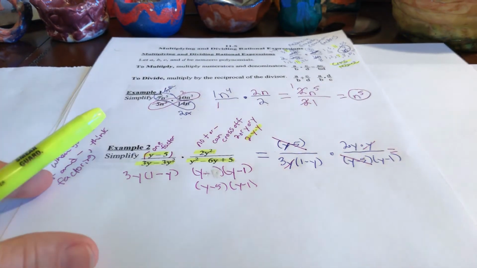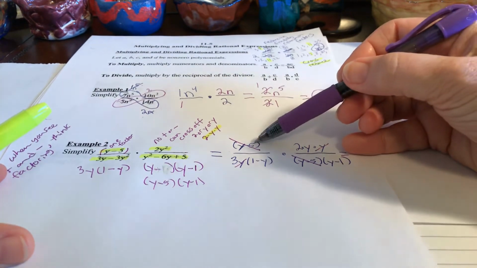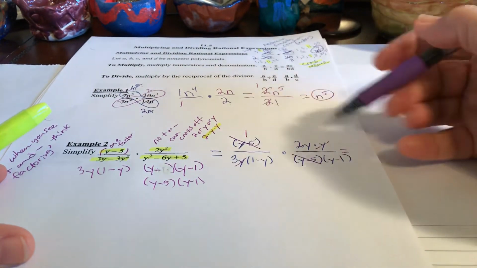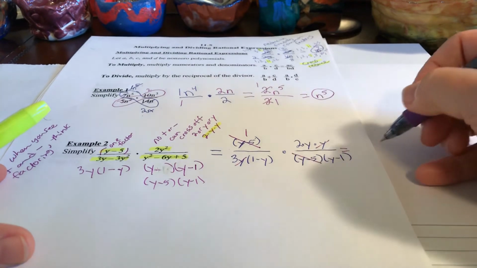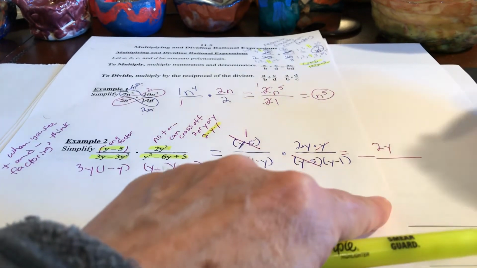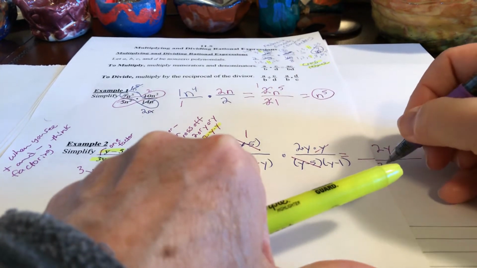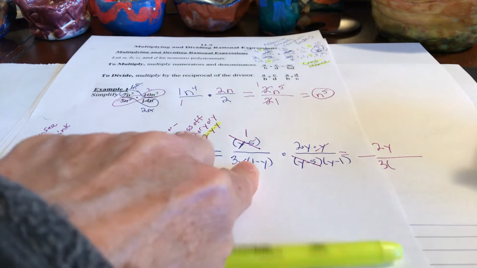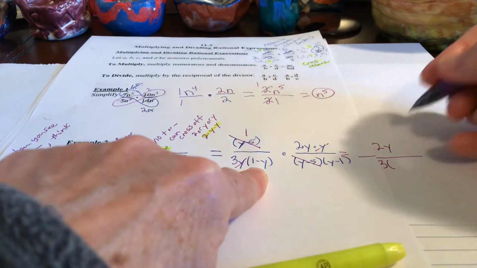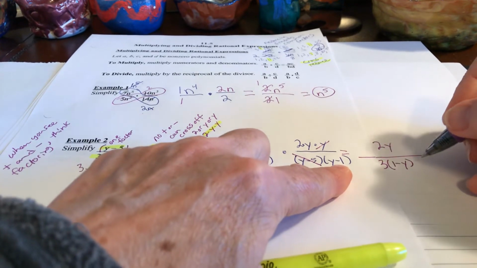Okay, so in my numerator now, I'm just going to slide over. I've got paper underneath this, so I'll just keep going. So this is gone. It's a 1. 2y left in the numerator. Denominator, the 3. Oops, sorry. A 1 minus y. And a y minus 1.